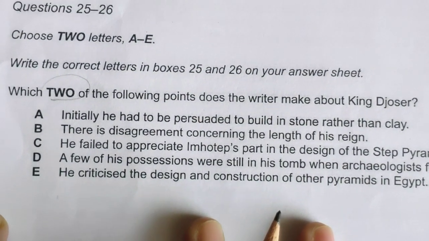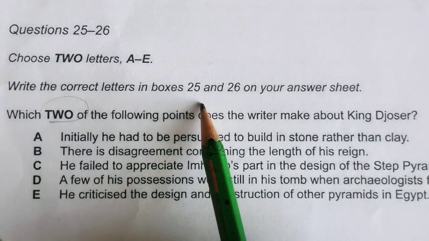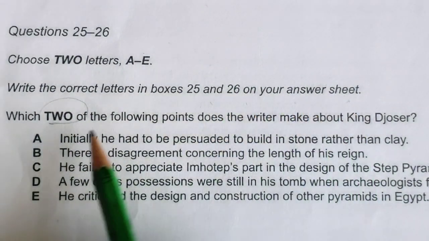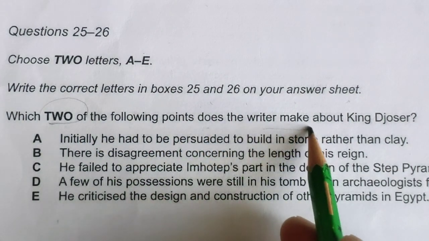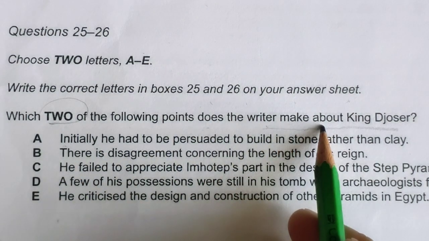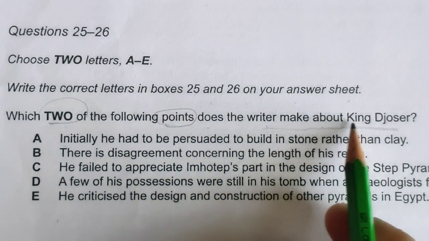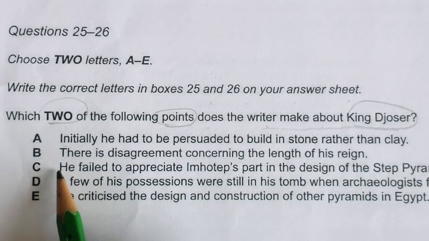Let's move on to the choose two letters. Okay, so which correct letters, 25 and 26, on your answer sheet? Which two of the following statements does the writer make about King Djoser? So initially let's read it one by one. So the writer has given some points about this king. Some different points may be there.